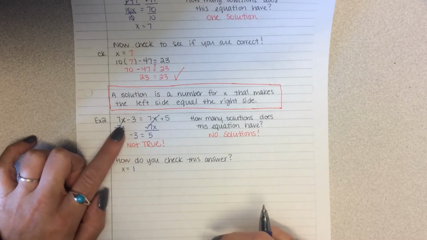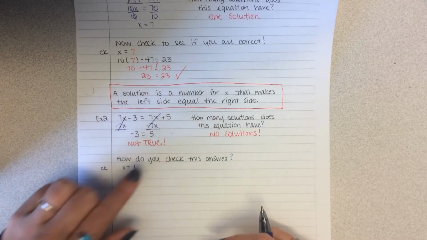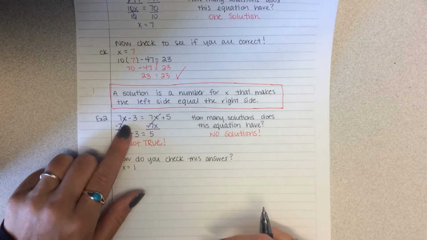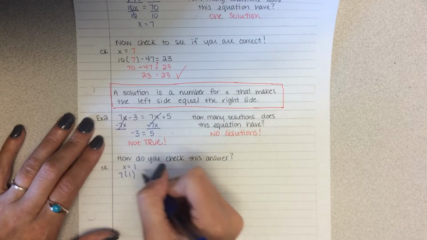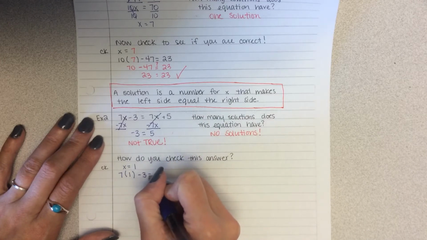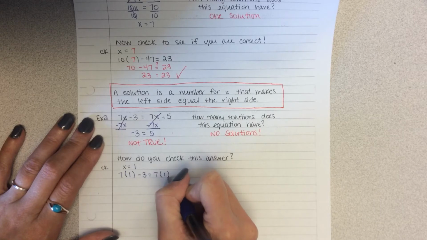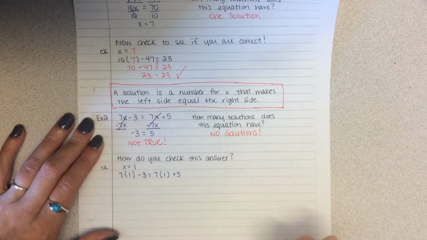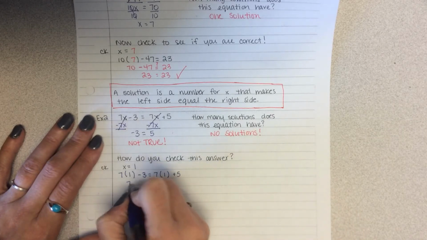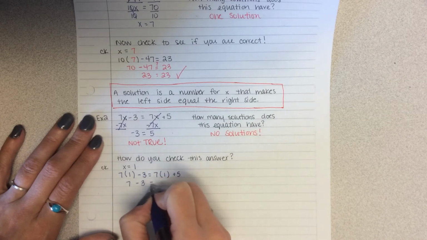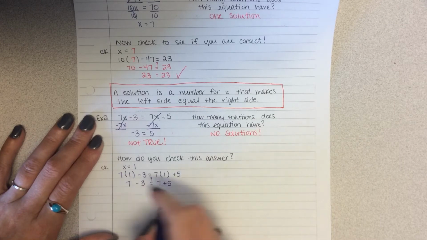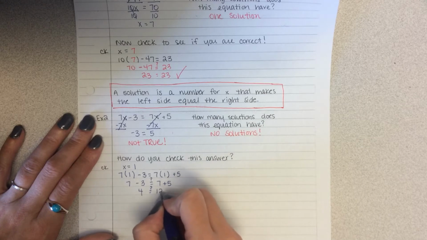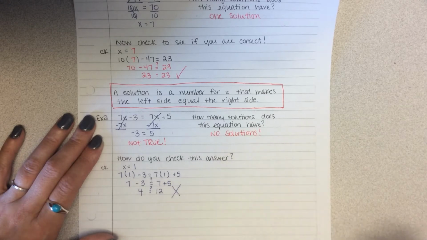I'm going to rewrite this in my original equation up here, but instead of writing x, I'm going to substitute 1 in. So I have 7, and then we substitute 1 for x, minus 3 equals 7, substitute 1 for x, plus 5. Now we simplify. So 7 minus 3, is it equal to 7 plus 5? Well, 7 minus 3 is 4. And 7 plus 5 is 12, and it's not true.